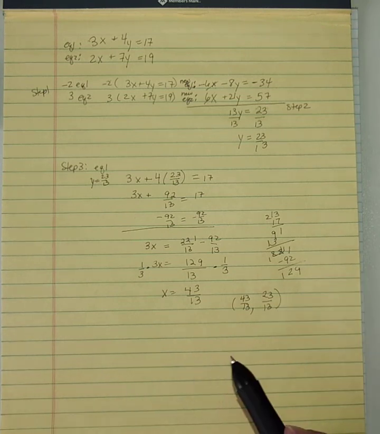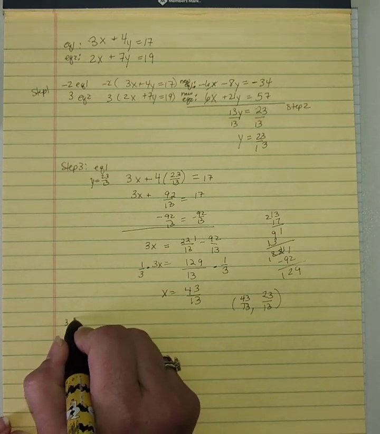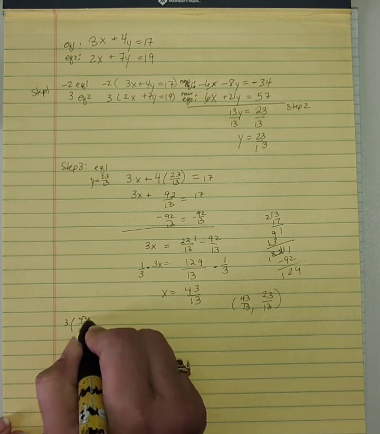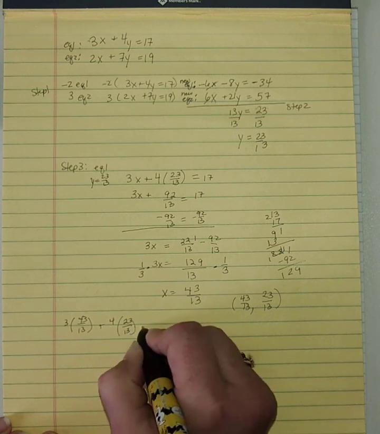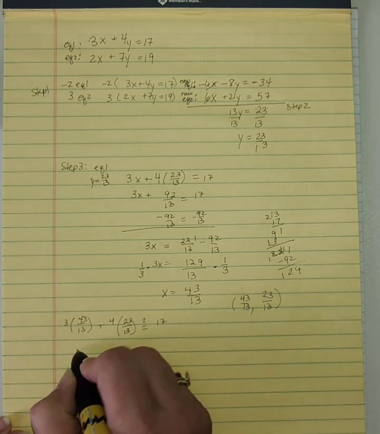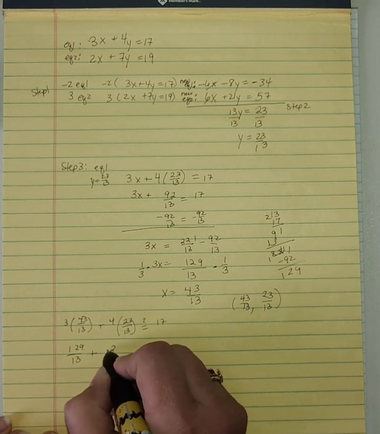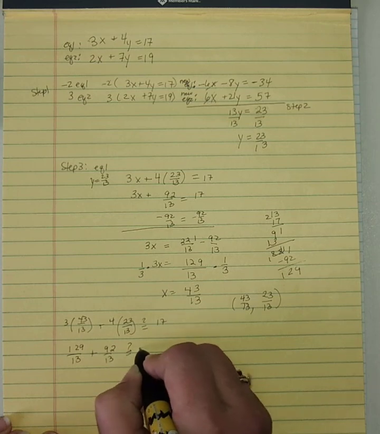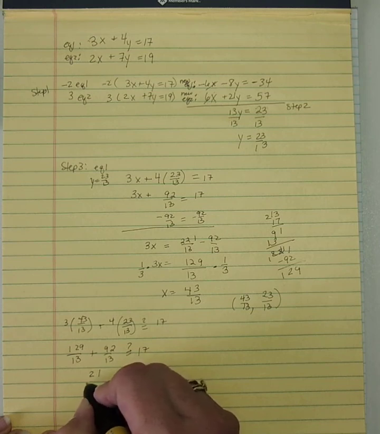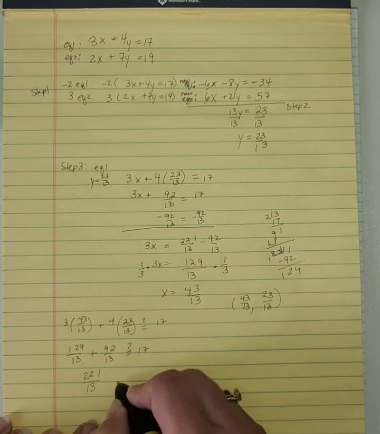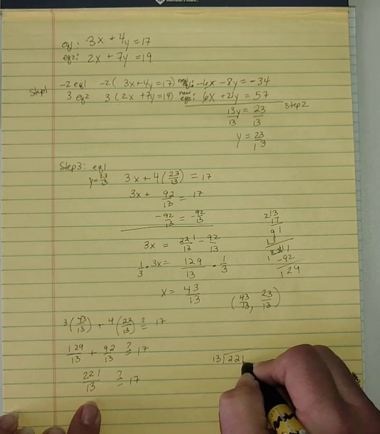So even if we don't get nice numbers, we still can do this, and we still can do our check. We still can say 3 times 43 over 13 plus 4 times 23 over 13. Does that in fact equal 17? Well, let's look at what 13 into 221 is.